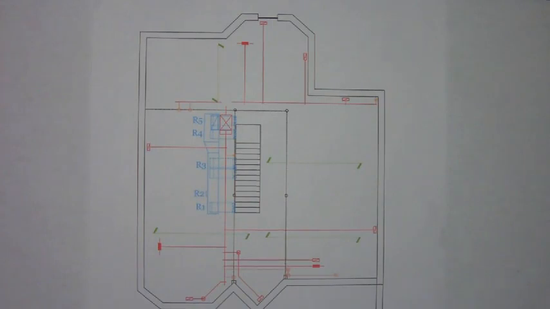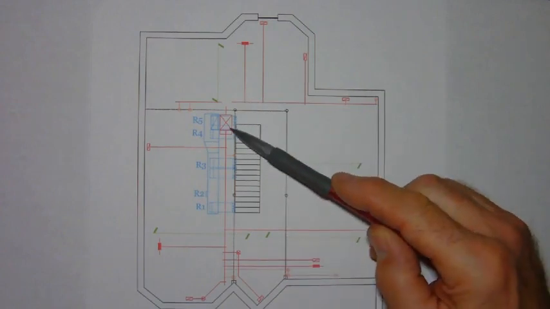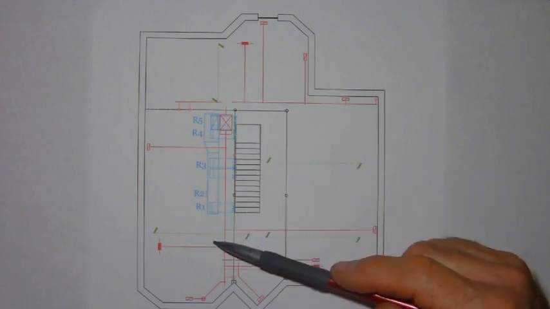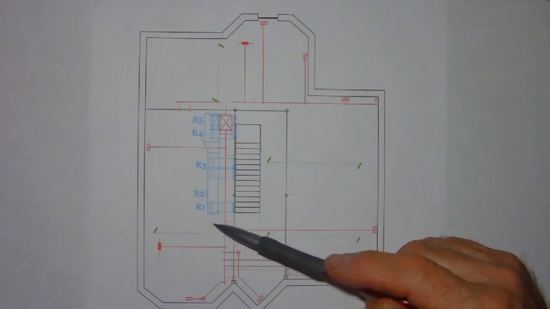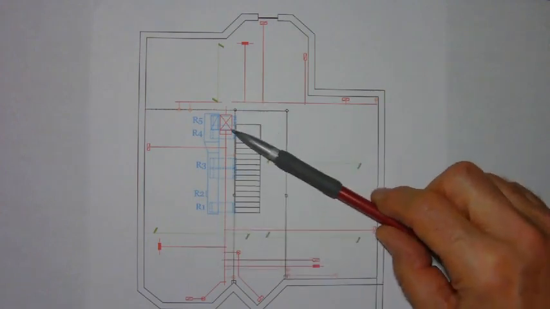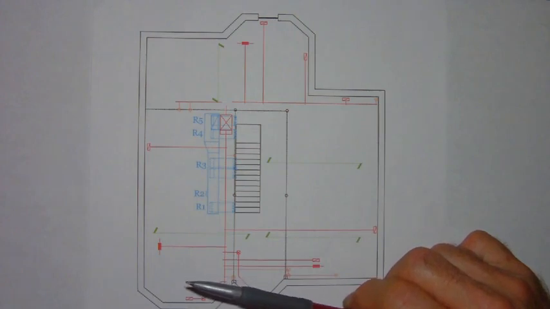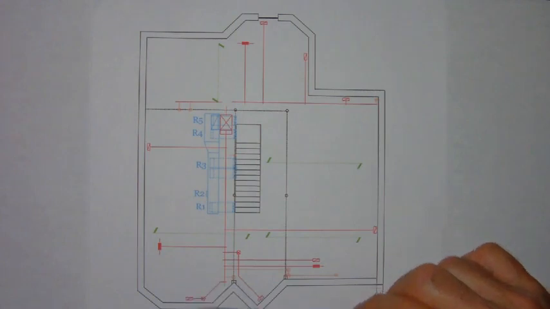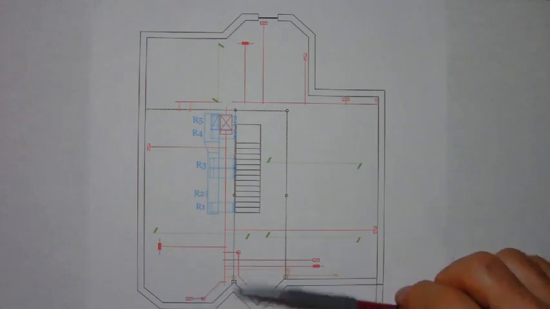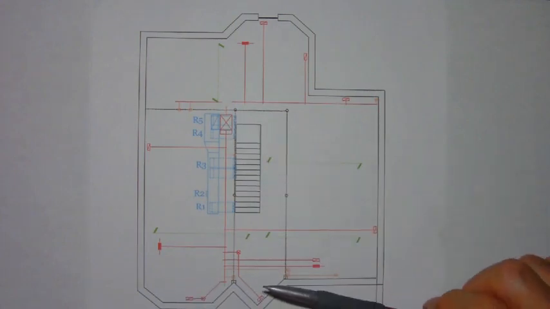So the first step would be to determine your furnace location. This is the symbol for our furnace, and it would be preferable to have as centrally located a position for the furnace as possible. This is not always achievable depending on the layout of the house, but in most cases we can get something pretty central.